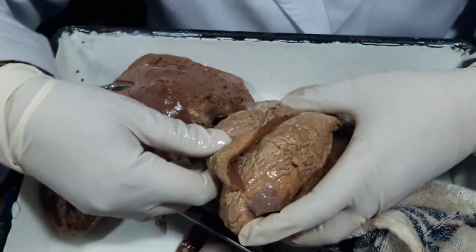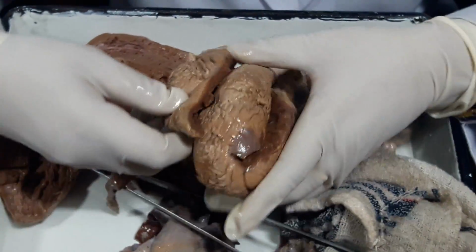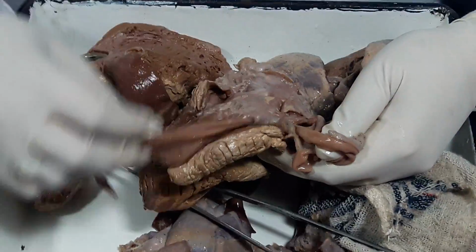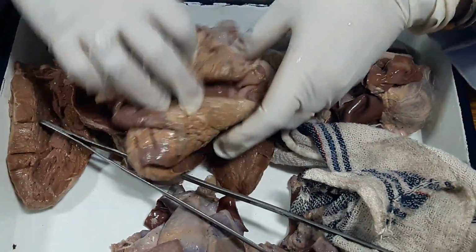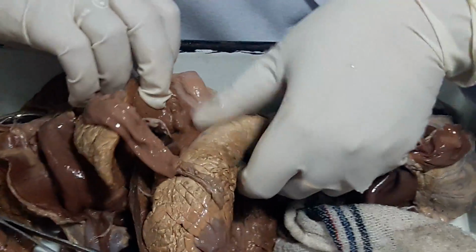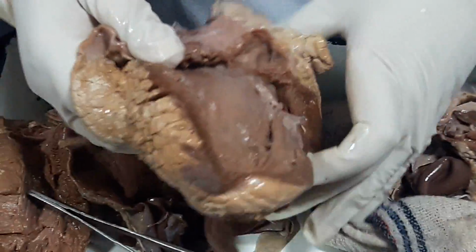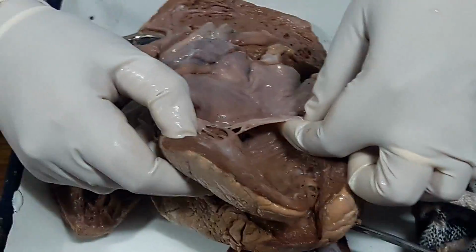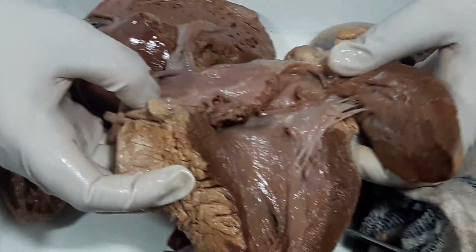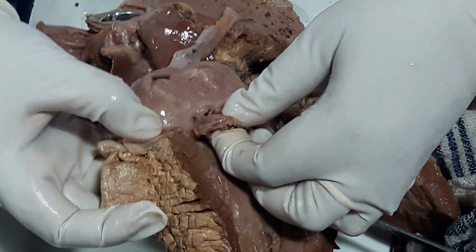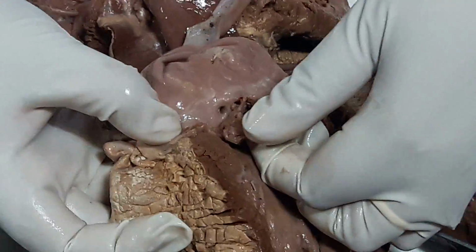Hold the heart in normal anatomical position. Look for any pericardial abnormality. Open the right side. Right side is unremarkable. Right ventricle. This is the pulmonary artery. Okay. And this is the left side, left atrium. The anterior leaflet of mitral valve is okay, but the problem is there with the aortic valve. Okay, there is a vegetation and it has caused perforation.